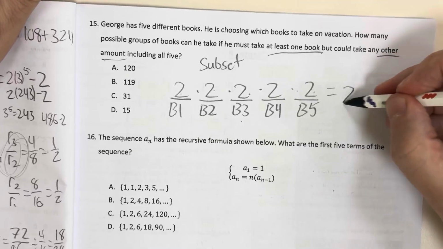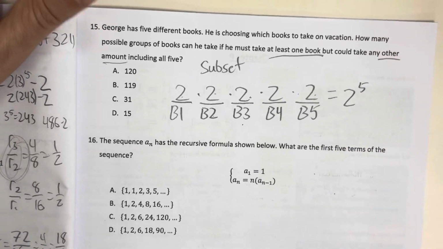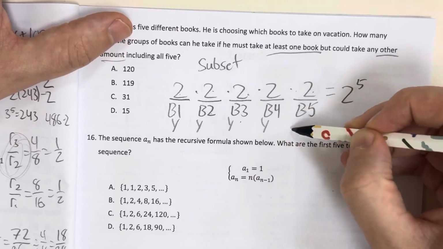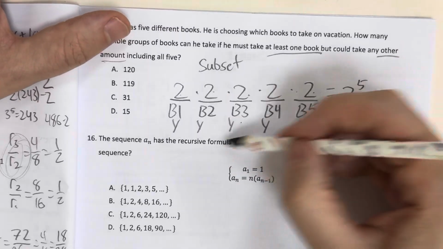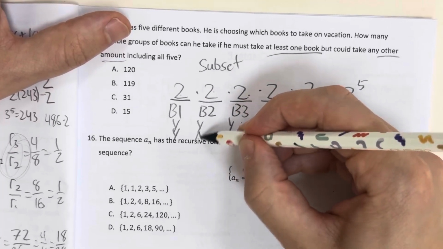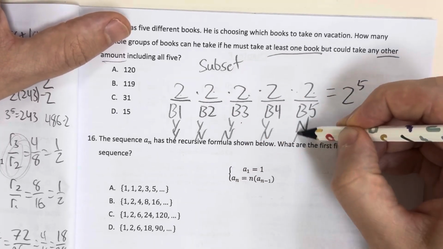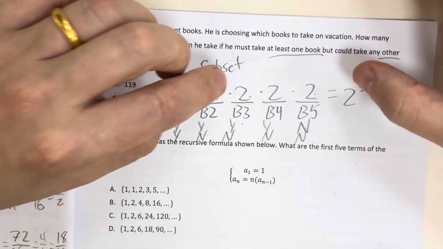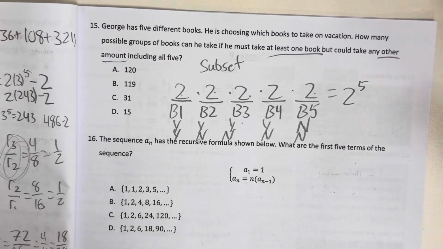You have 2 to the 5th possibilities, right? You could say yes to the first 4 and then no to that. That would be the first 4 books. Or you could say yes to only the first book and no to everything else. That would be only the first book. So it's basically 2 choices multiplied by 5 times, 2 to the 5th.